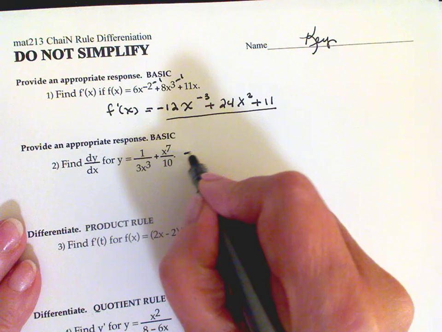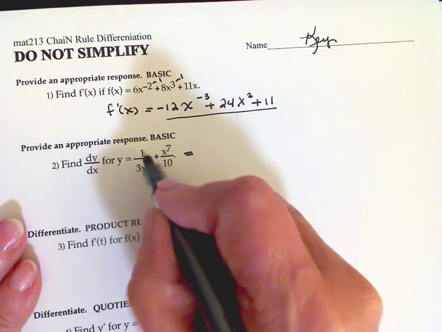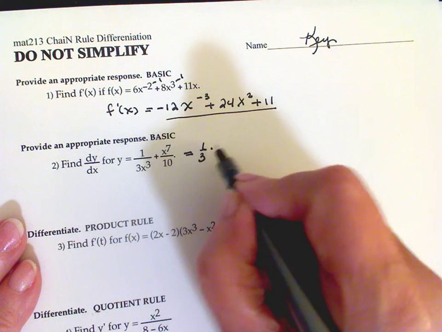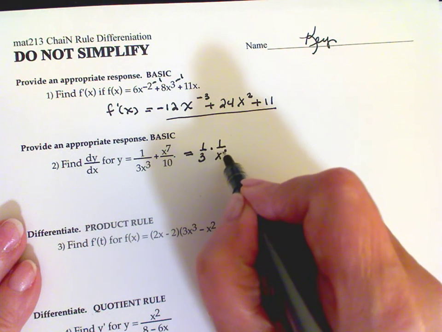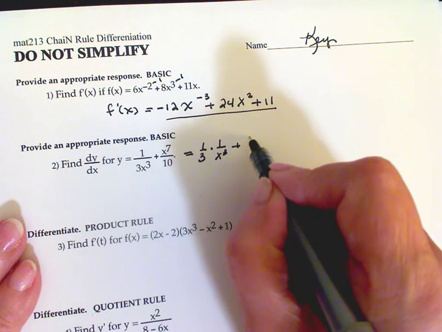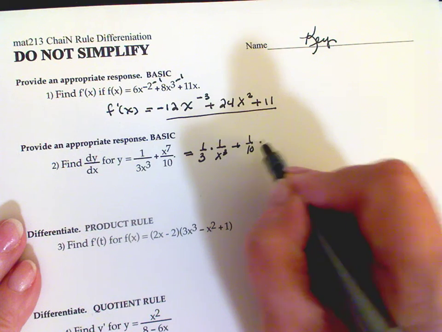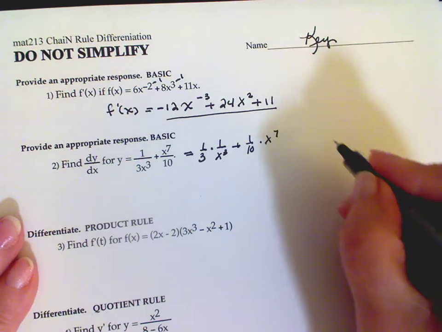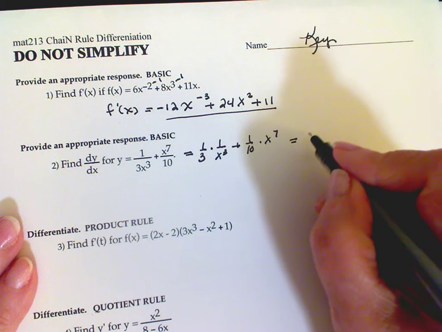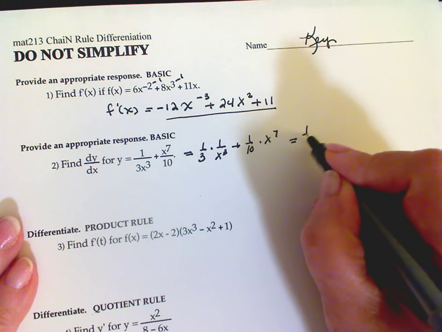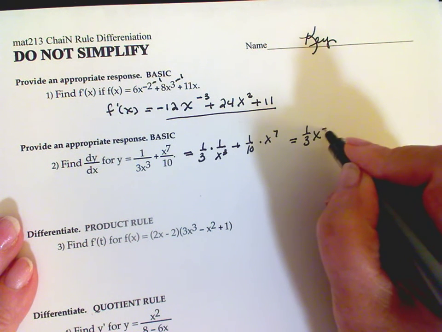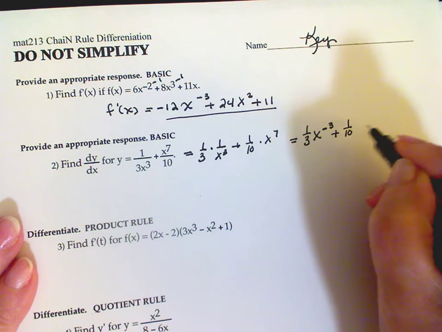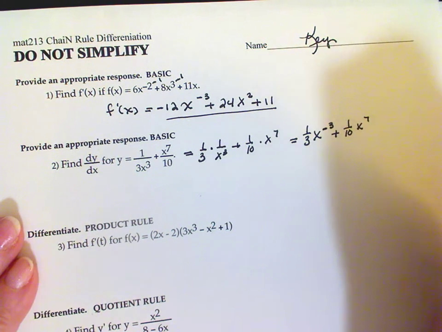First thing I want to do is rewrite this guy. So this becomes 1/3 times 1 over x cubed plus 1 over 10 times x to the 7th, which is 1/3 x to the -3 plus 1/10 x to the 7th.